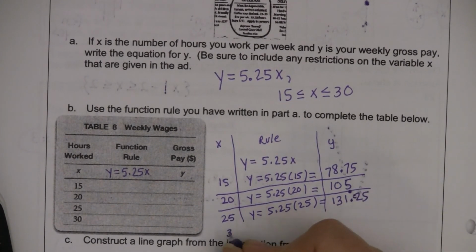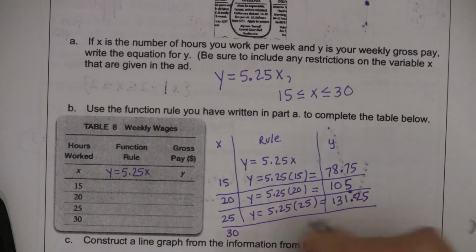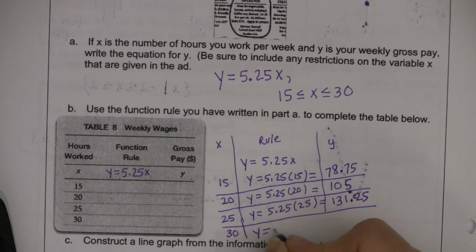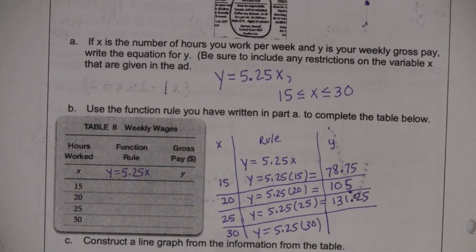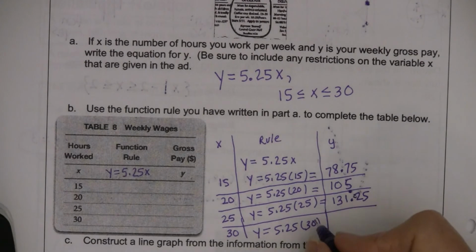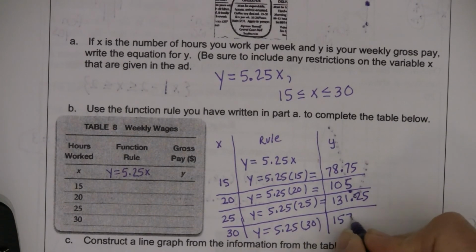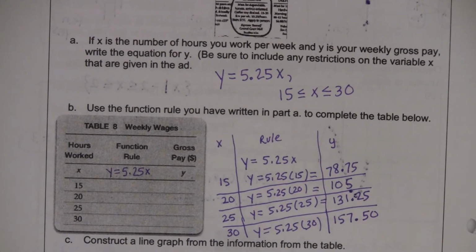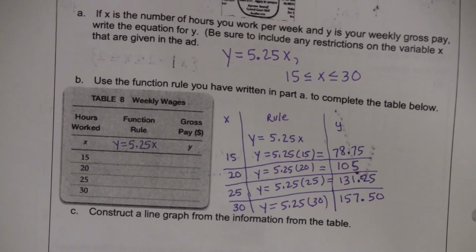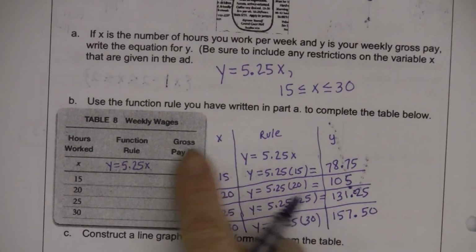And then 30, and this is our last one to do, y equals 5.25 times 30 is 157.50, and I'm going to write 50 because it's money. And so that was this table here.